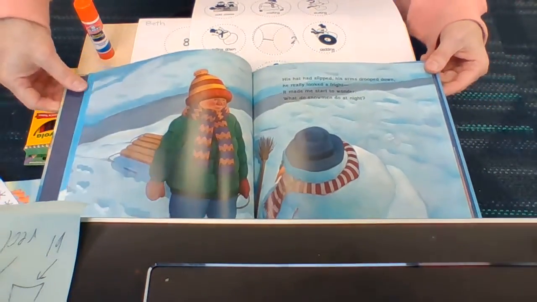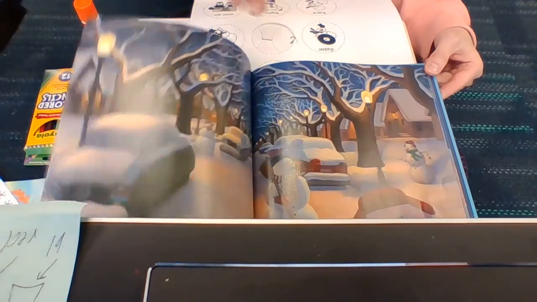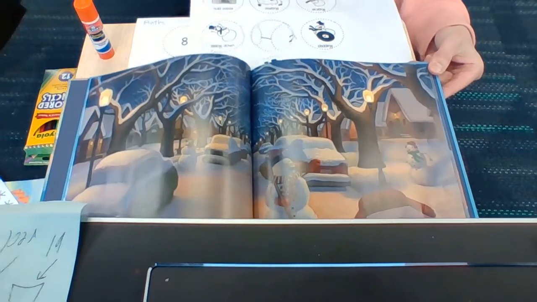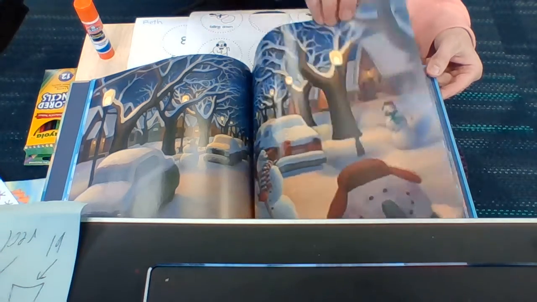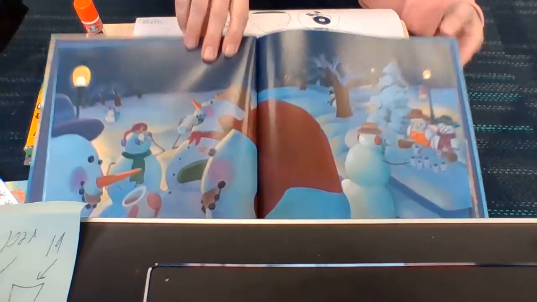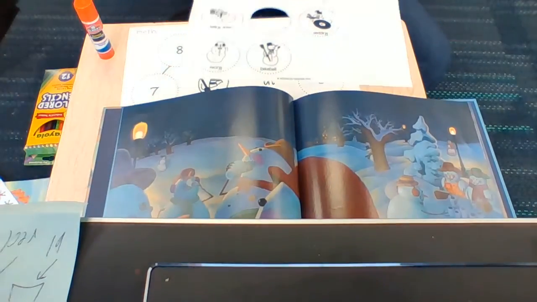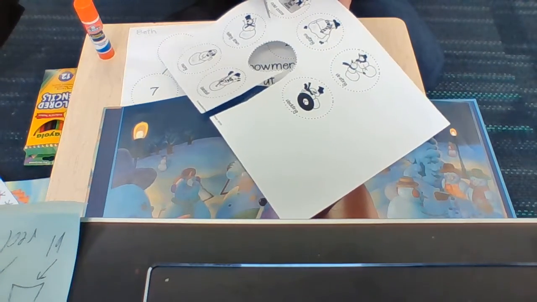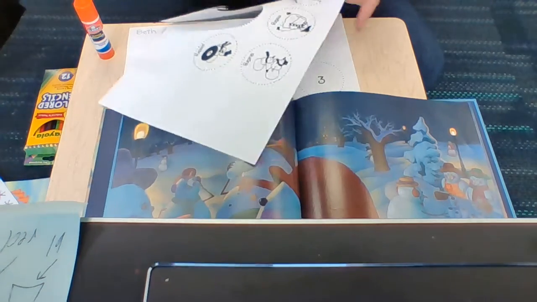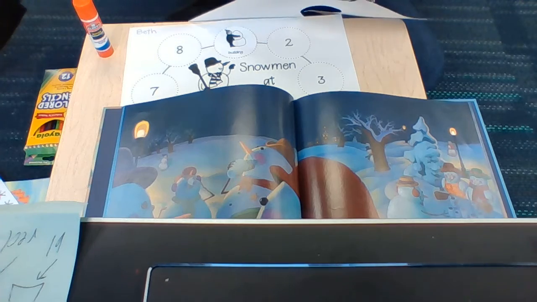The boy looked at his snowman. He said, it looks pretty good, but I wonder what he does at night. And there are the snowmen running through the streets. Is that on here? Cocoa, melting, skating, falling down, sledding, racing, baseball? No. Oh, what are they doing here? Yes, drinking cold cocoa. I think we found evidence for number 2. So cut out number 2, the event for number 2, which was cold cocoa.